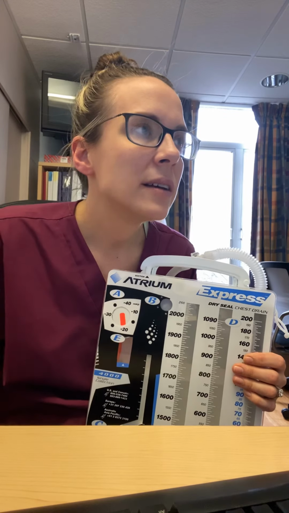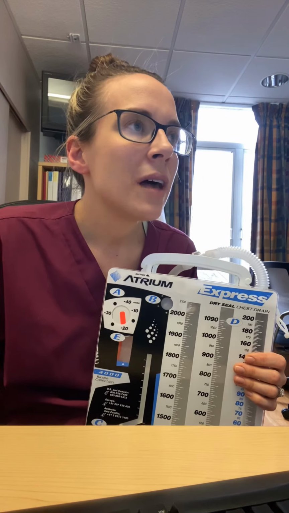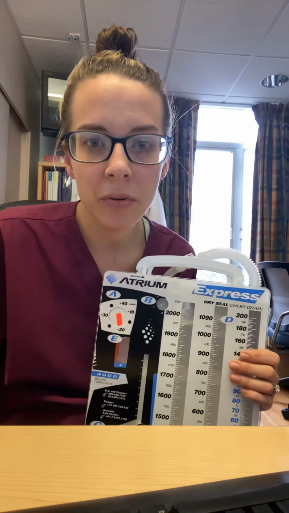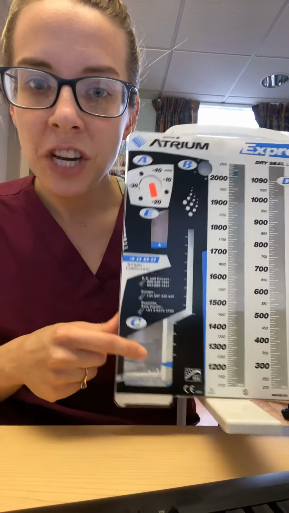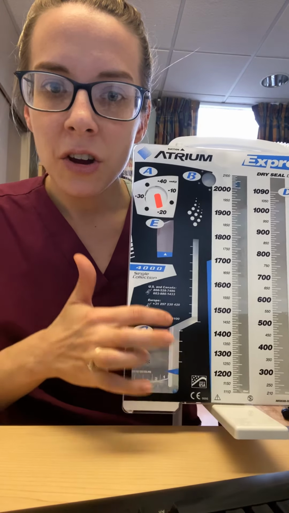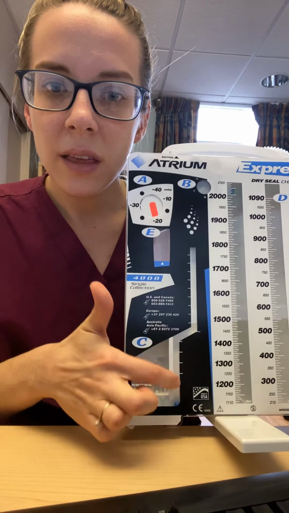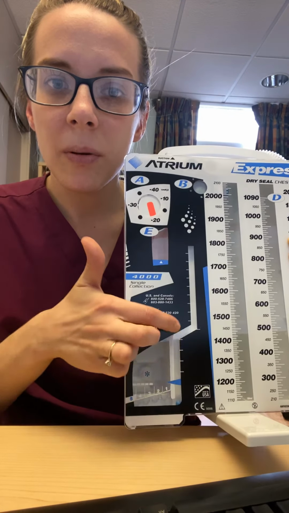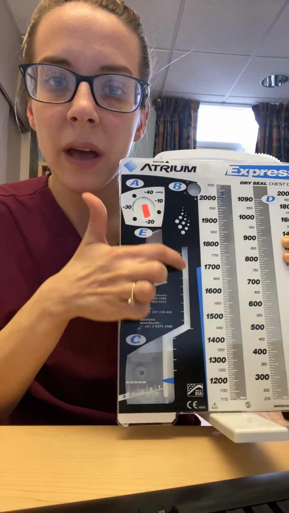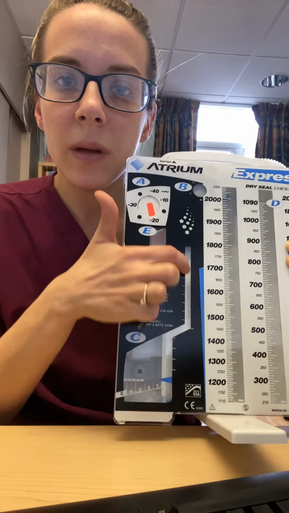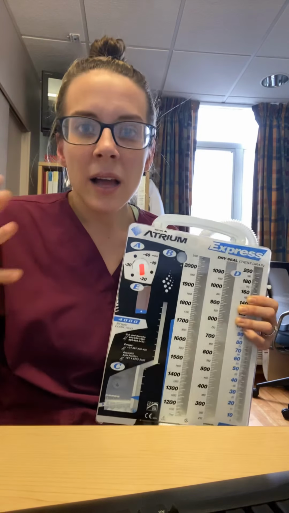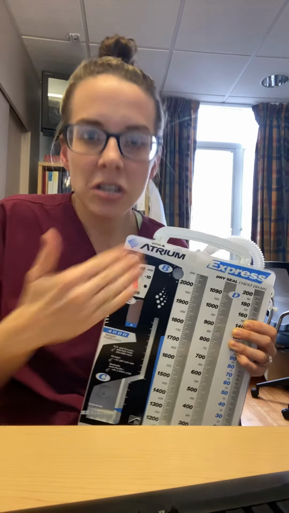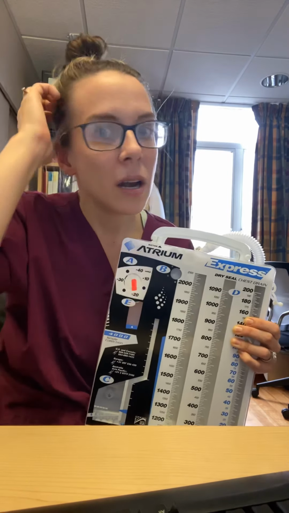Okay, tidaling. This is when the water level in the water seal chamber fluctuates with respiration due to changes in the pleural space. If you're at the bedside watching someone breathe, you're going to see the water go up and down in this column, up and down. It might even go all the way up here. That's reassuring you that it's in the right spot. It's fluctuating with changes in pressure during inspiration and expiration.